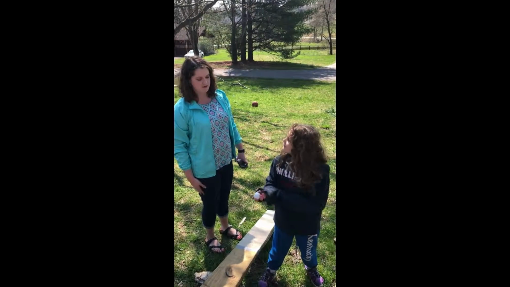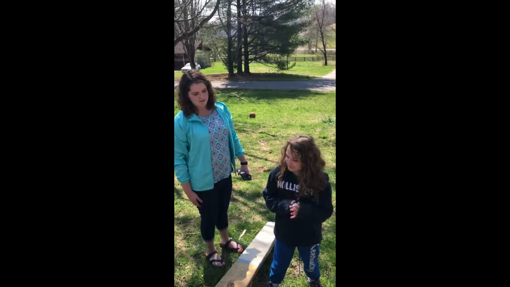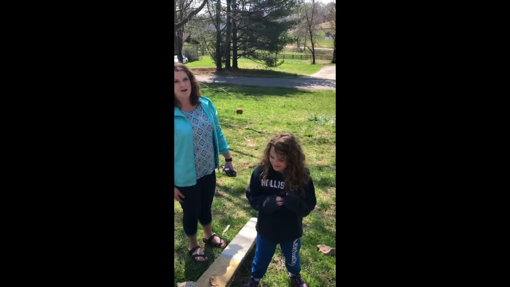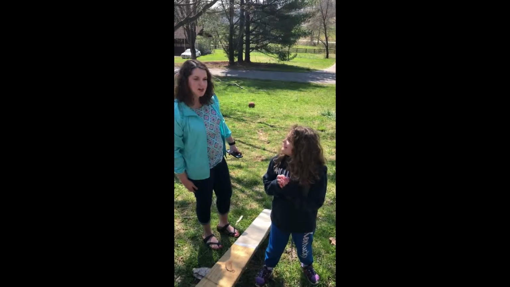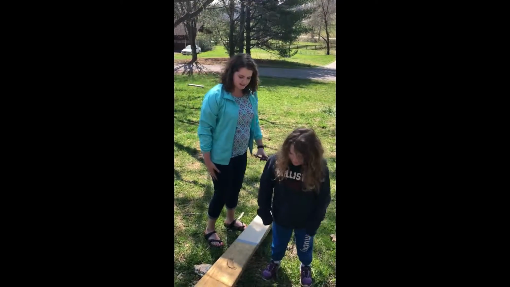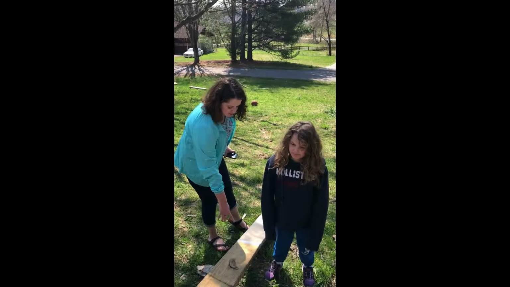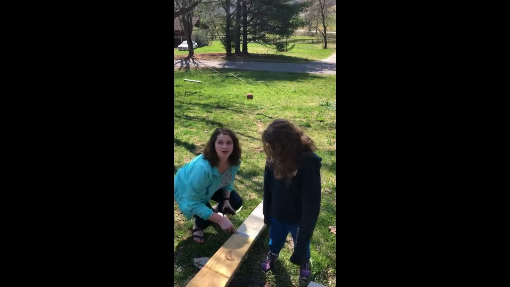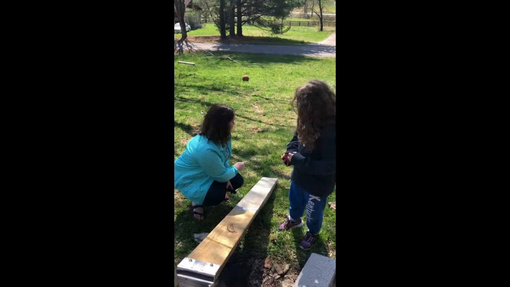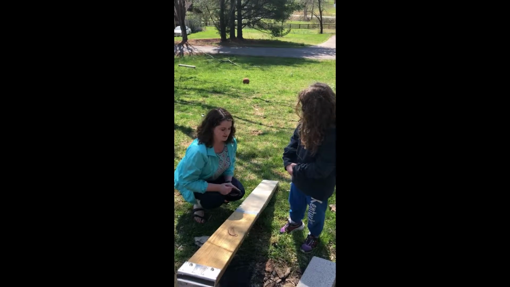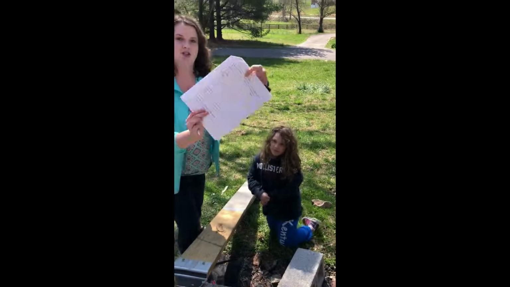What are some other types of surfaces that we might use? Concrete, and what are we standing on? Grass. Okay. All right, so Ashton, we're gonna talk through our problem here. We're going to start our ball right here on this line, and we're gonna start the stopwatch when I say go, and we're going to end it when it hits the grass. So we're going to record our data on this chart right here.